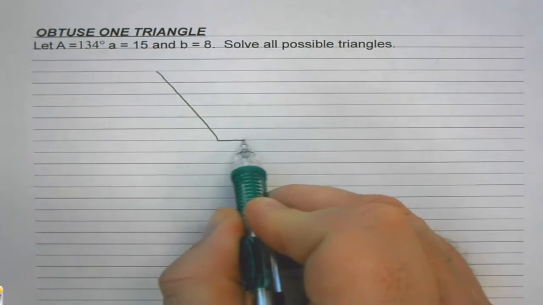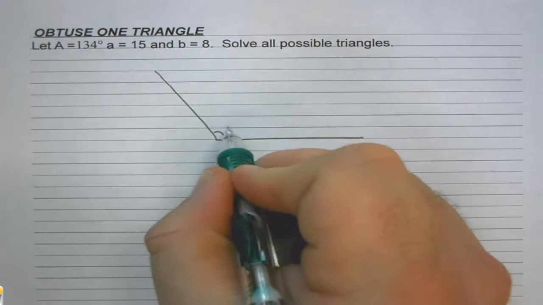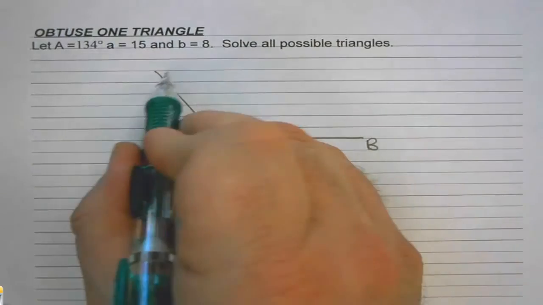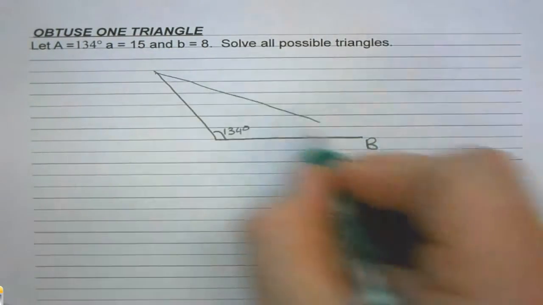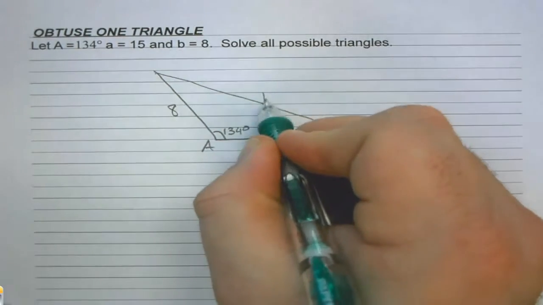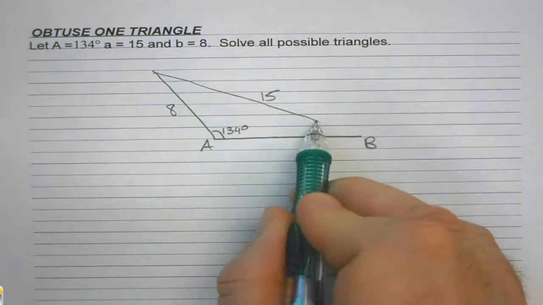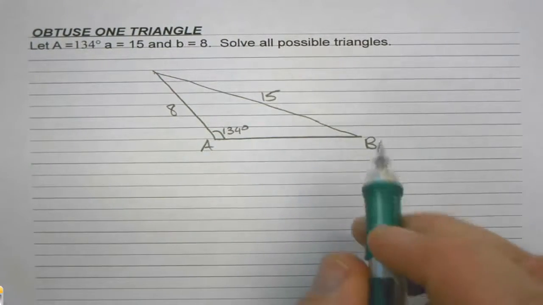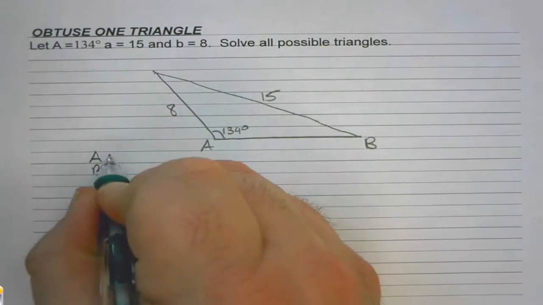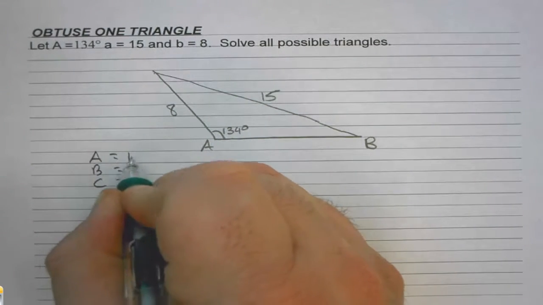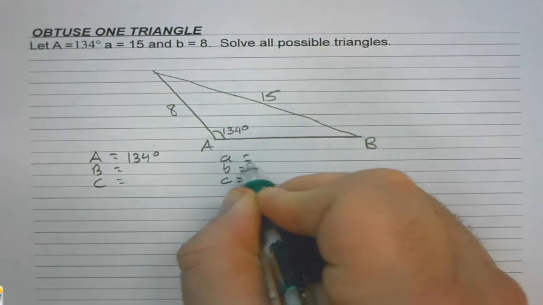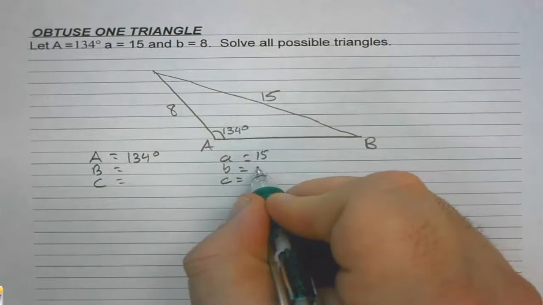So let's put the angle down at the bottom left again. So this is going to be 134 degrees. And side B, this would be angle B if we can connect that side. Side B is 8, and side A is 15. Well, this is definitely long enough to reach back to the bottom, so we have 1 triangle in this case. So we have A, B, and C. A is 134 degrees. We have A, B, and C, the sides. A is 15 and B is 8.